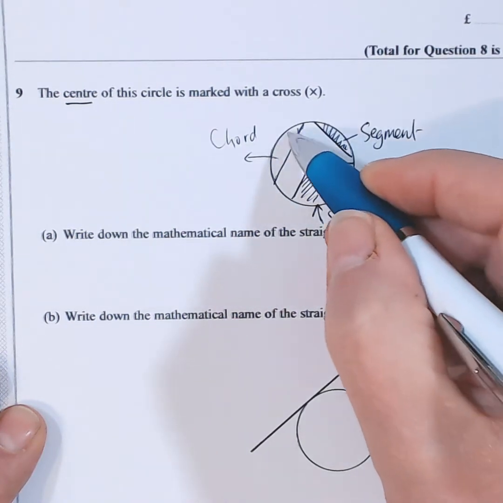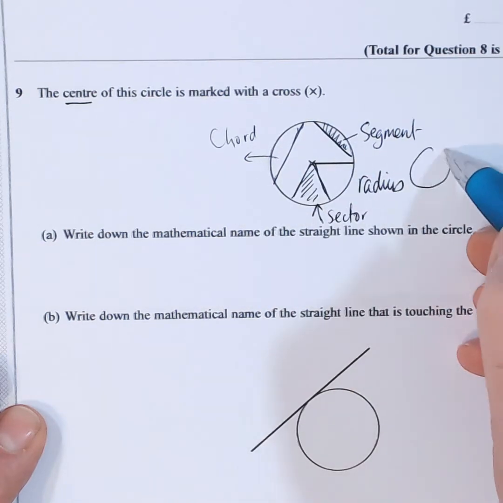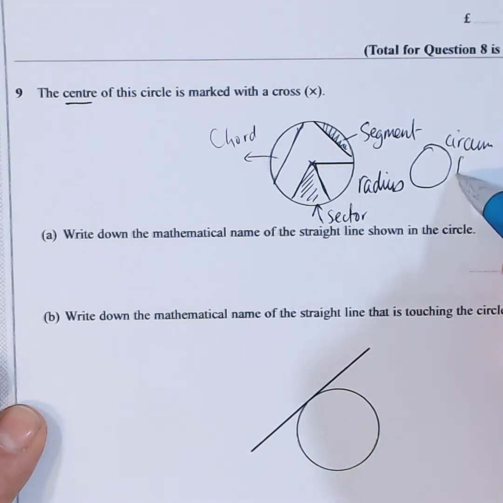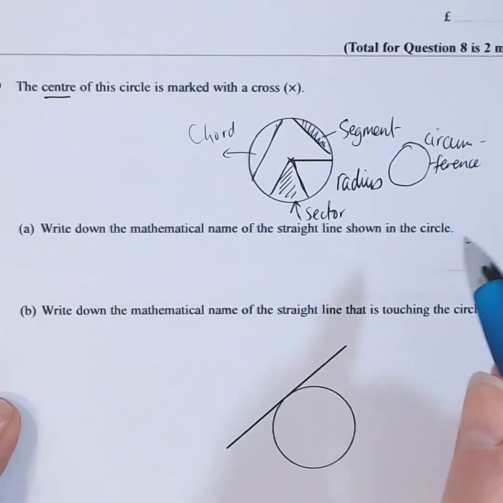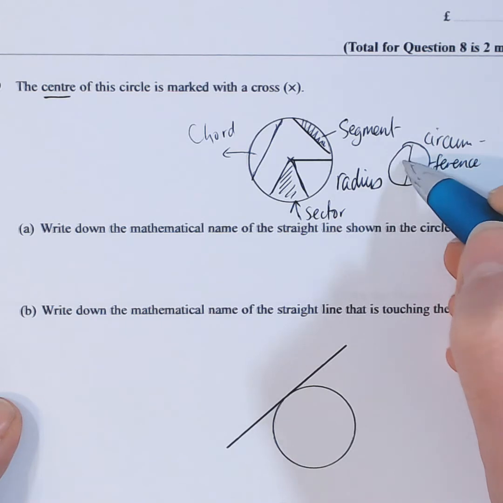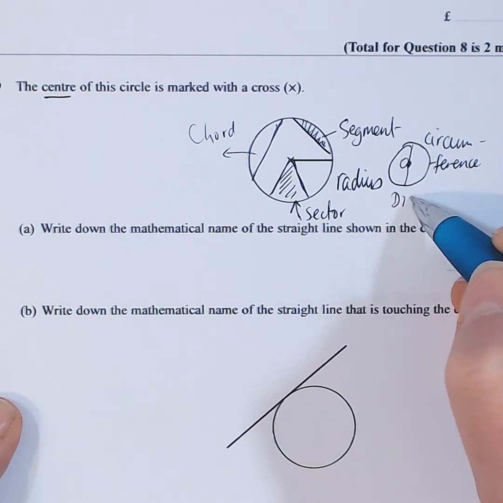And if you go all the way around the circle, so all the way around is known as the circumference. And if you go from one side to the other through the centre of the circle, then it's known as the diameter.